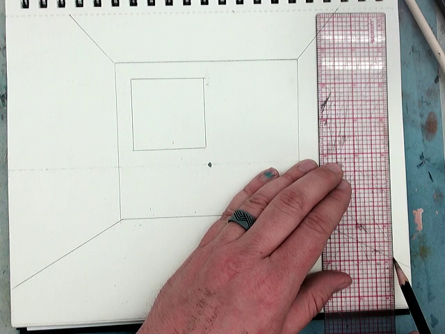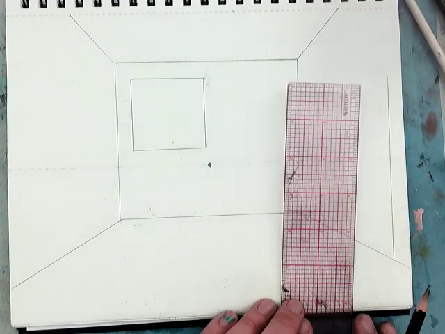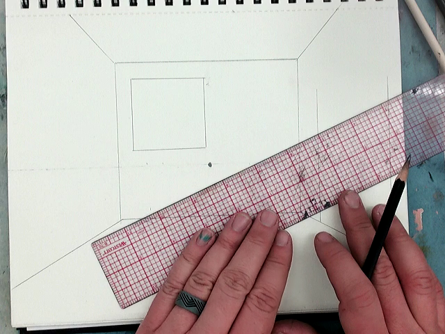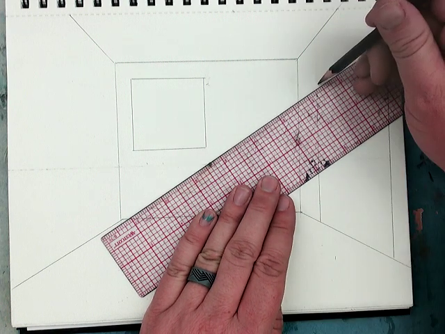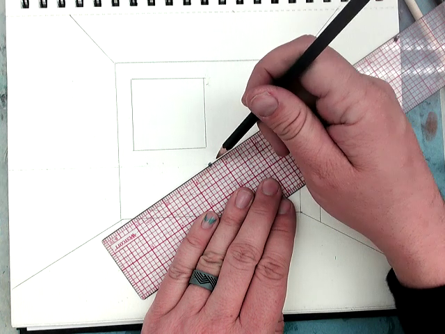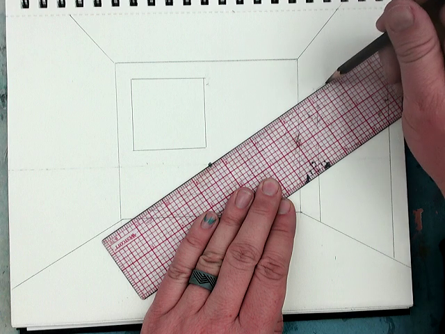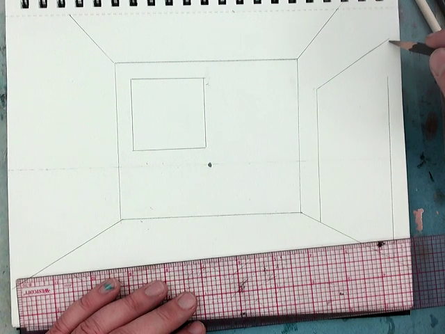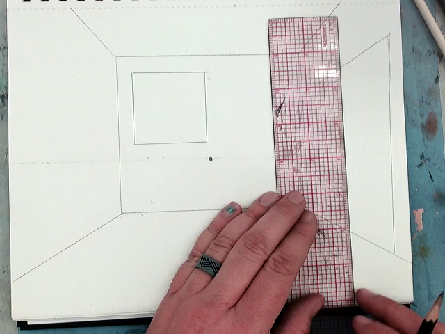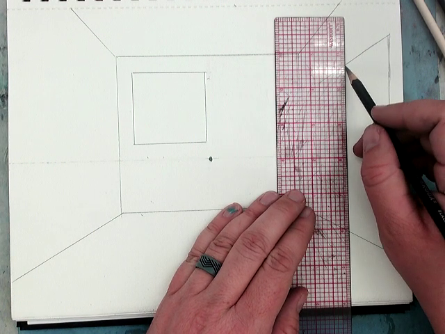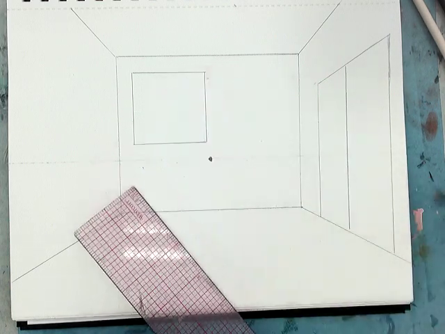Okay. If we want to draw a door, start with vertical lines. Then the top edge is going to be moving towards us, so we'll draw an orthogonal line. We've got the vanishing point on the ruler here. Draw the top of the door. Kind of a wide door. That's alright. Maybe that's a closet.